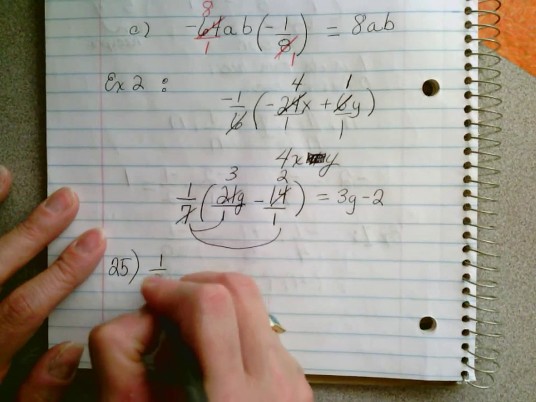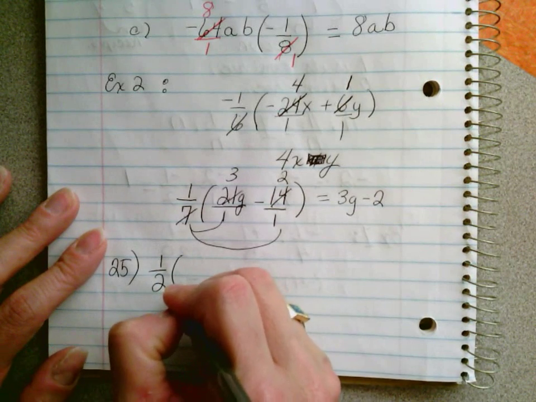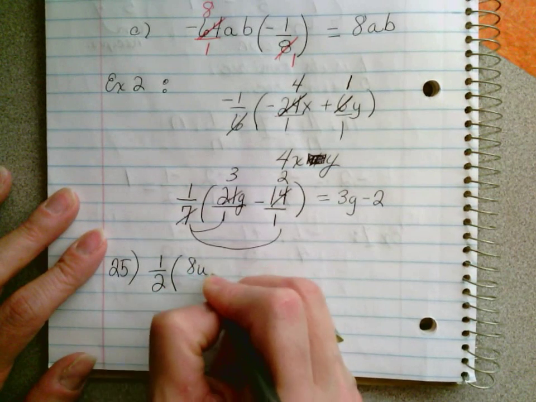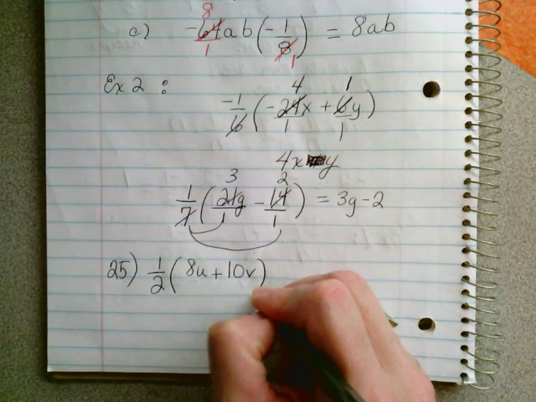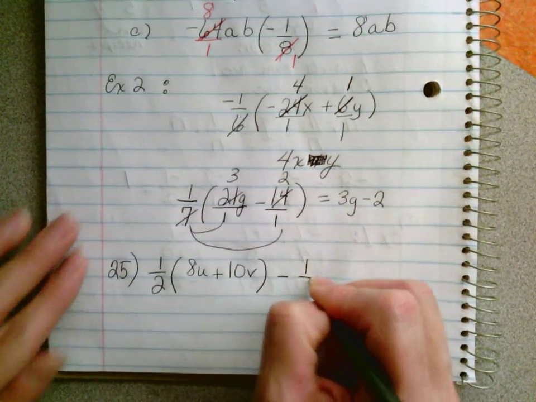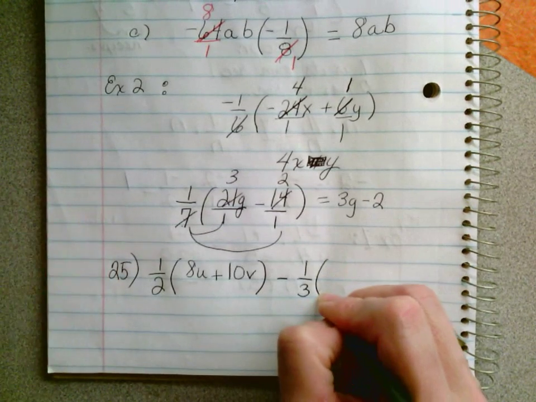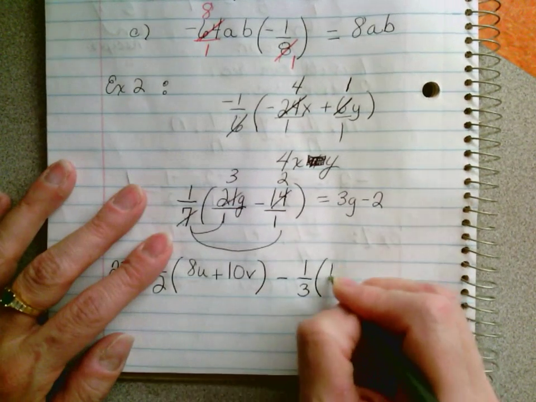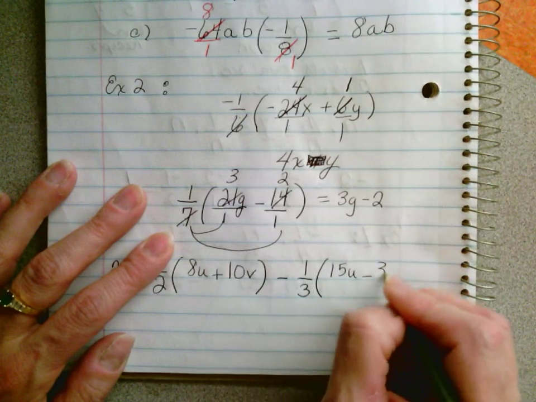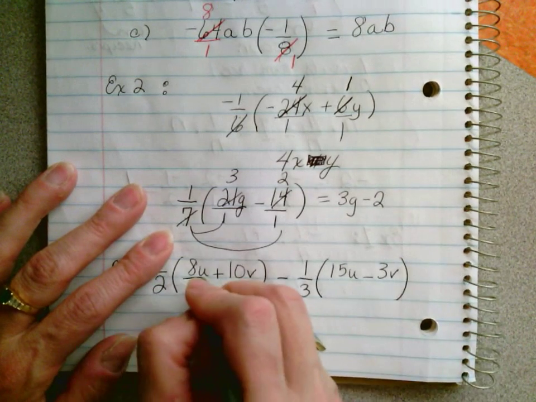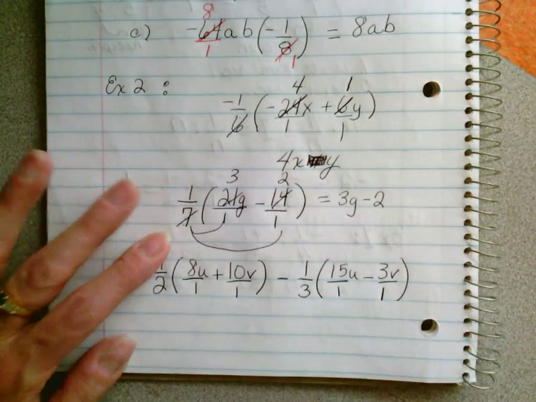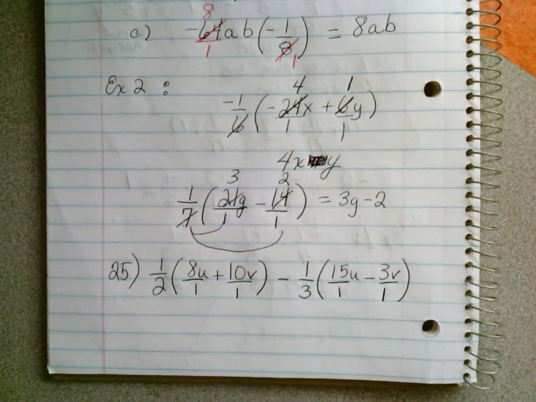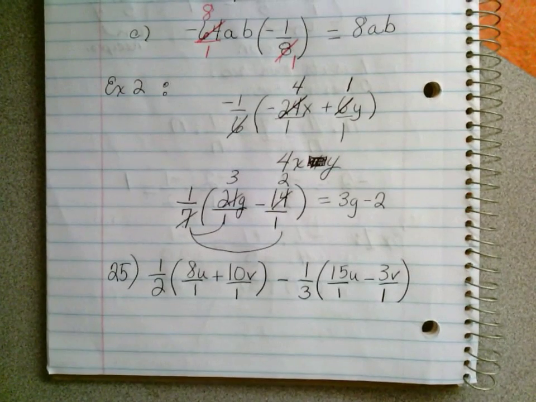So 1/2 of 8u plus 10v minus 1/3 of 15u minus 3v. Check me, Philip. Do I got everything written right? Okay. I throw ones underneath so that I don't screw up and do something silly.